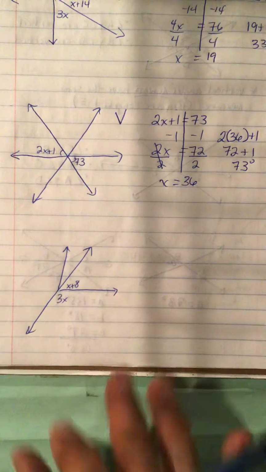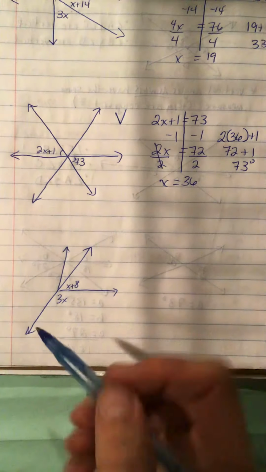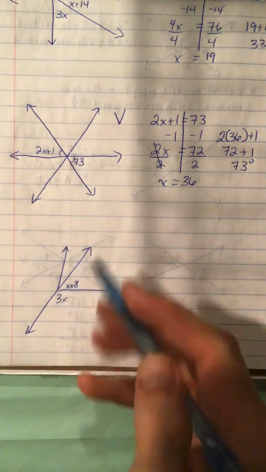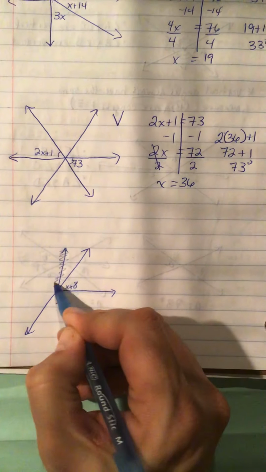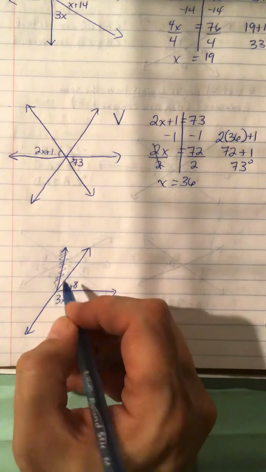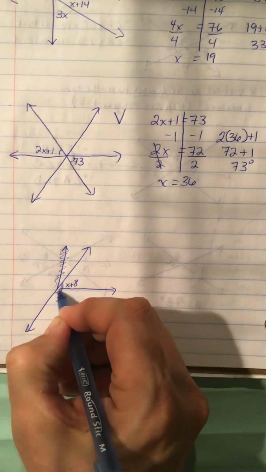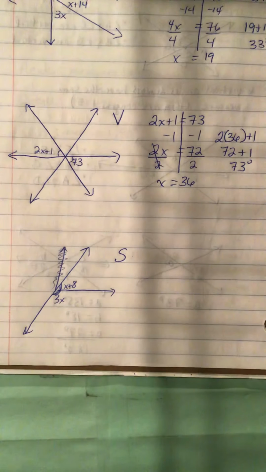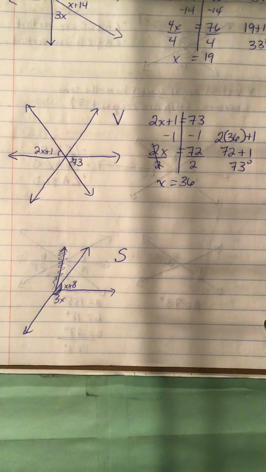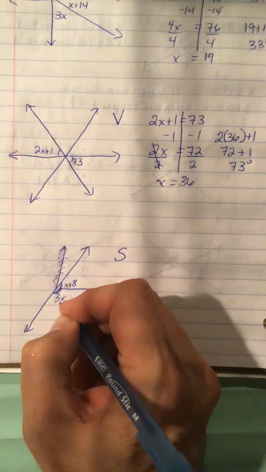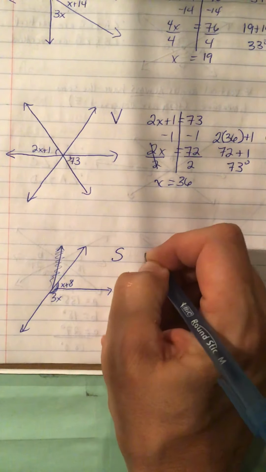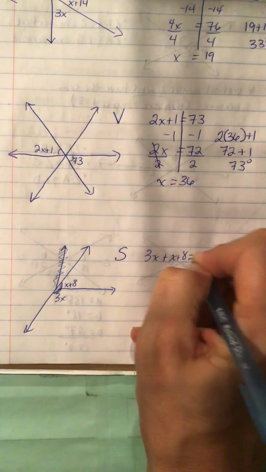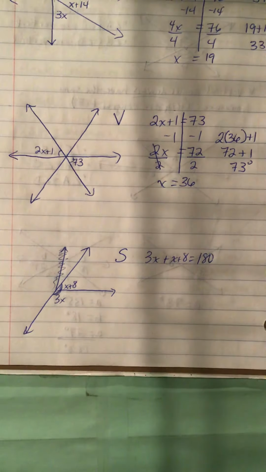Alrighty, let's look at our third pair. Looks a little confusing until we pay attention to the two angles we have. We can kind of ignore this right here. This doesn't do anything for us but try to confuse us. But these two angles right here, they make that line, which makes them supplementary. You'll remember that supplementary angles have a sum of 180. Sum, add these two together. So 3x plus the x plus 8 is going to equal 180 degrees.